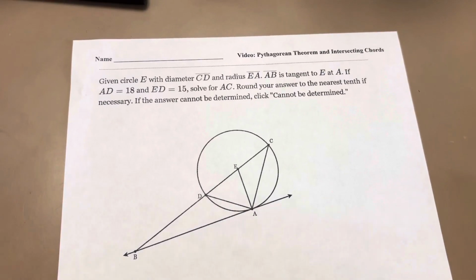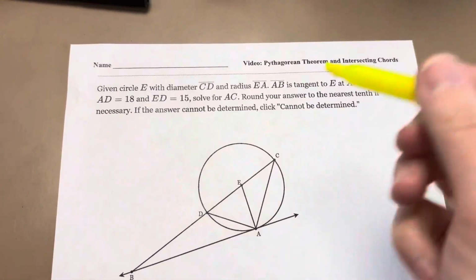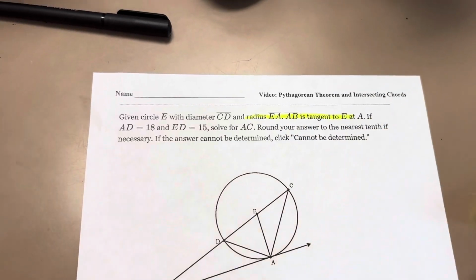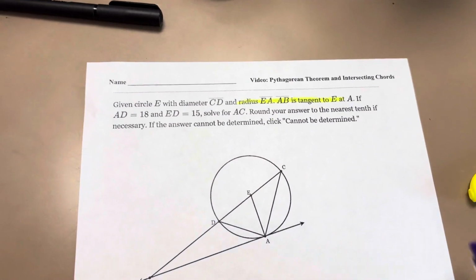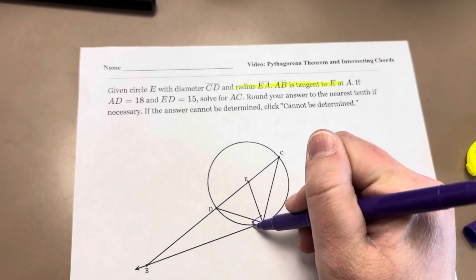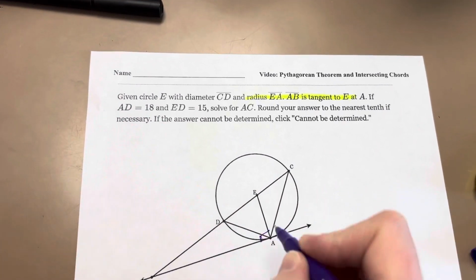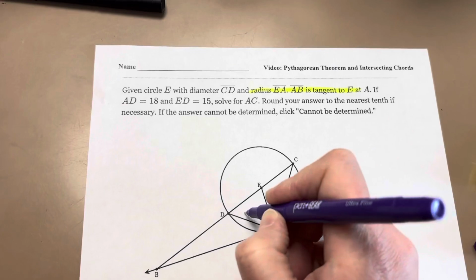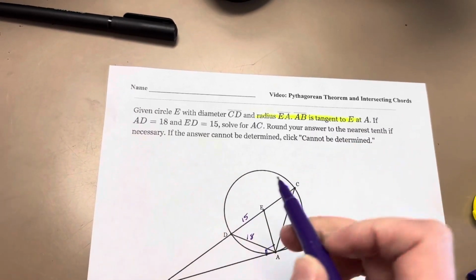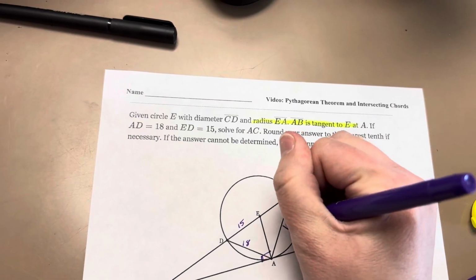All right, we're moving on to Pythagorean theorem and intersecting chords. So for this first one, the key is, after you read through it, that you have a radius and a tangent. Anytime you have a radius and a tangent, they create a right angle where they touch. So that is important to realize. Then if we label the rest of this, AD is 18, ED is 15, and they're looking for AC at the end of it all, which is right there.